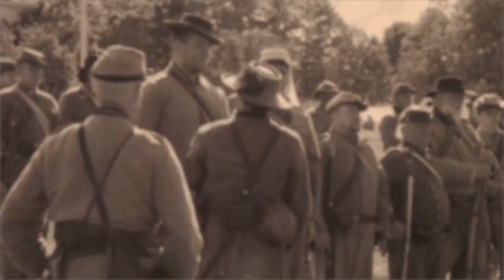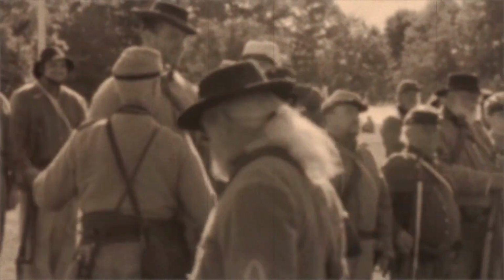Section 7: the fight for equality, the civil rights movement, and its legacy.